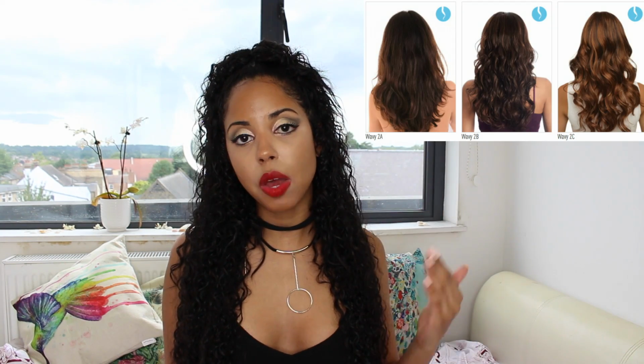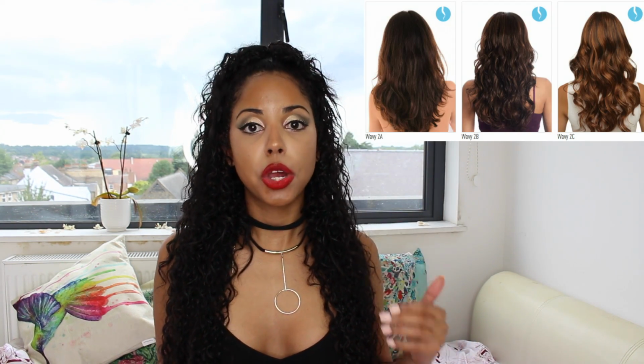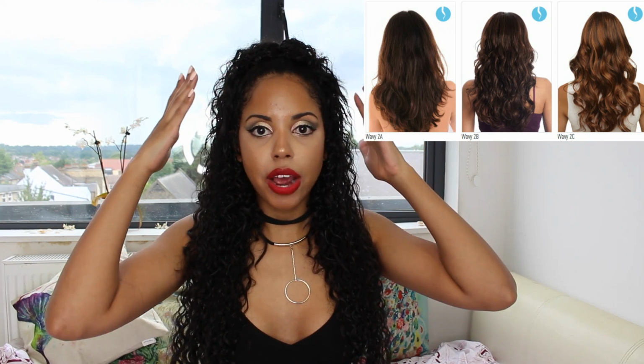So type 2 is wavy hair. Wavy hair is typically prone to frizz, so the best products to use are frizz and humidity stylers such as gels and serums. So type 2A is basically straight hair, but it has a slight wave. And then 2B, it's usually straight at the roots and then it's wavy at the ends.